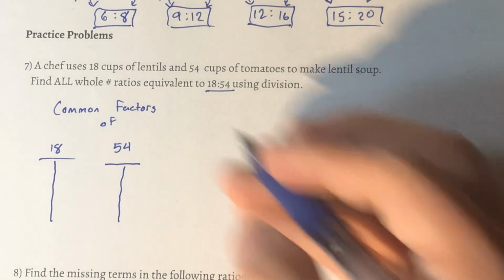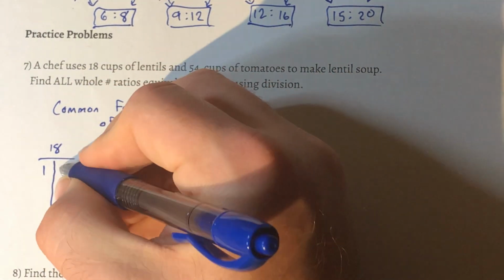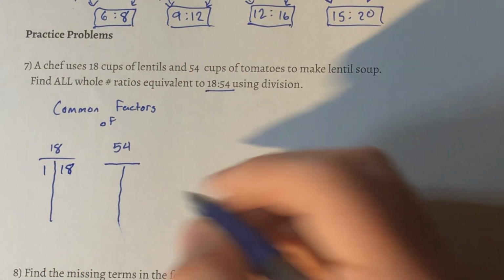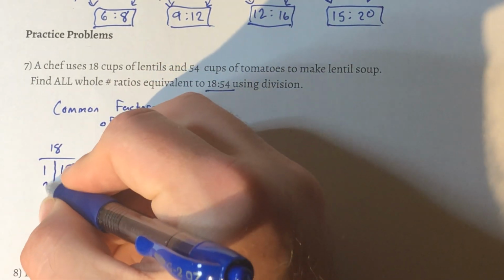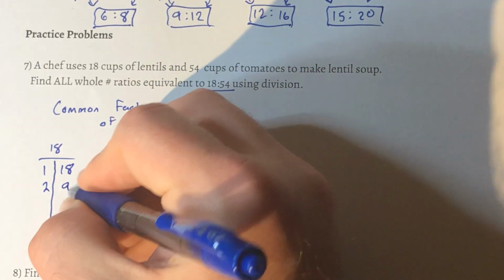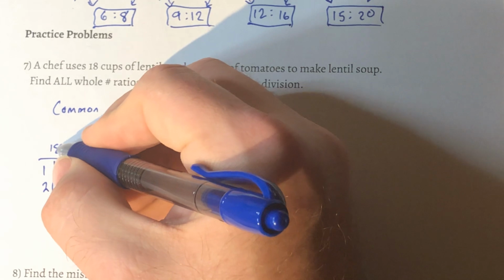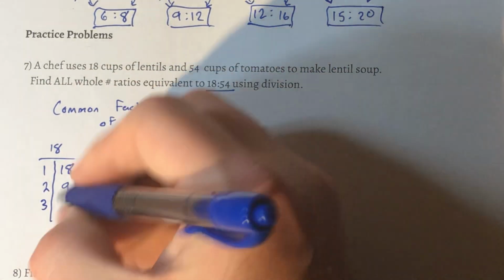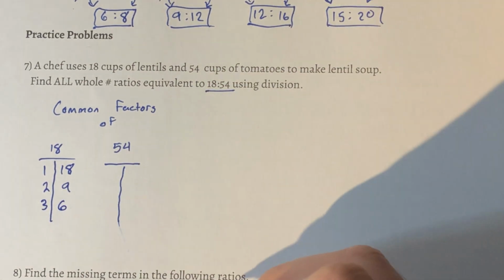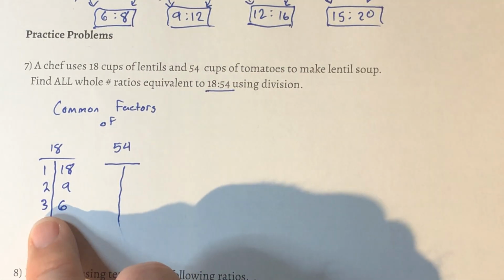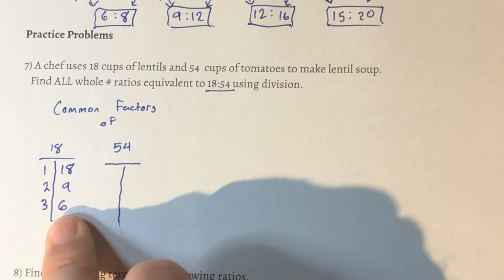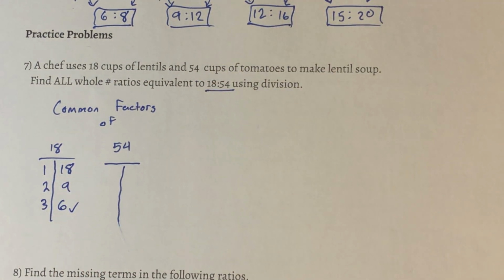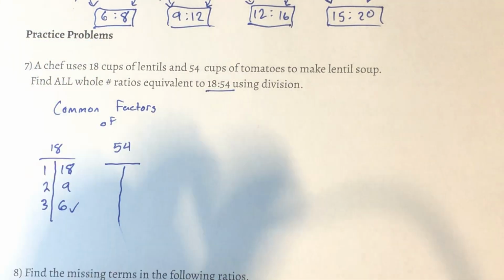Okay, 18. 1 goes into 18, 18 times, so first 2 factors. 18 is even, so 2 will go in. 9 times. 8 plus 1 is 9. 9 is divisible by 3, so 3 works. 3 times 6 is 18. 4 will not work. 5 will not work. 6 will work, but 6 is already on the chart, so we're done. Those are the 6 factors of 18.